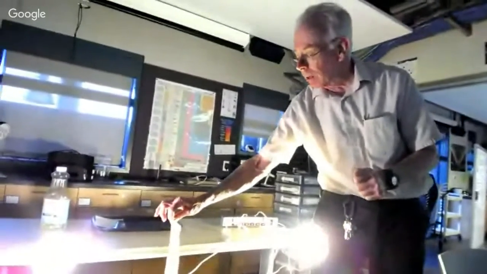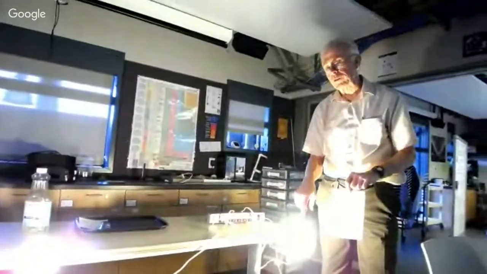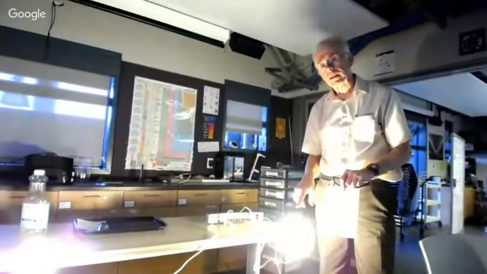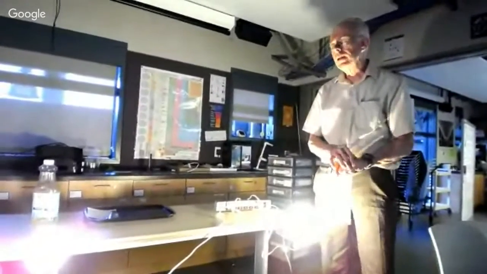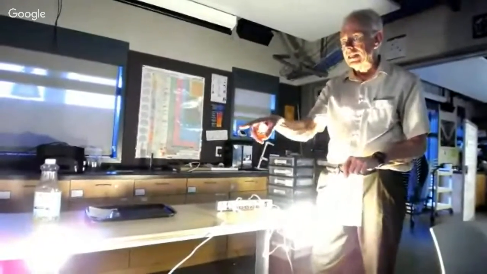So I just found out that this compact fluorescent light is brighter. It's putting out more light than that incandescent bulb. But that's amazing because that incandescent bulb uses 60 watts. It's a 60-watt bulb.